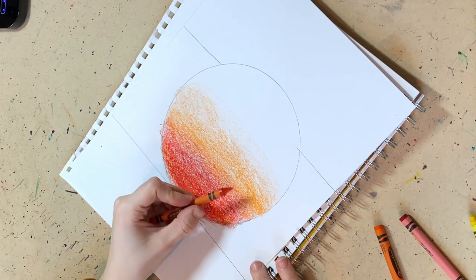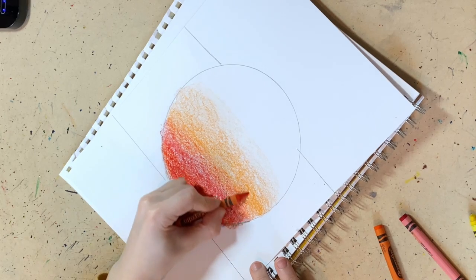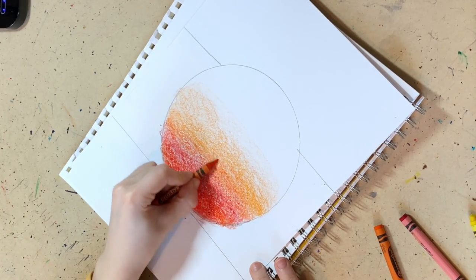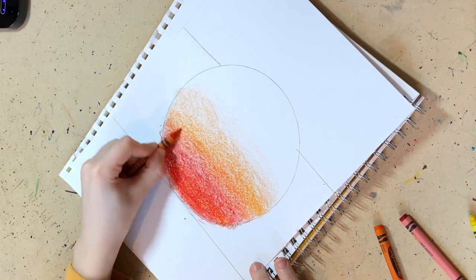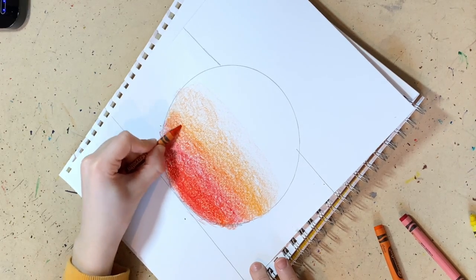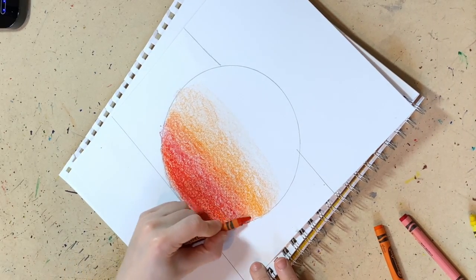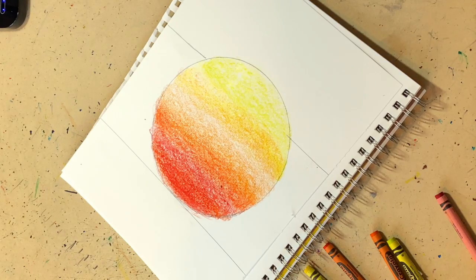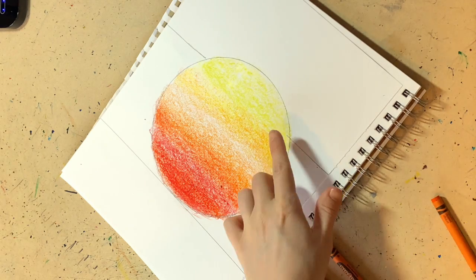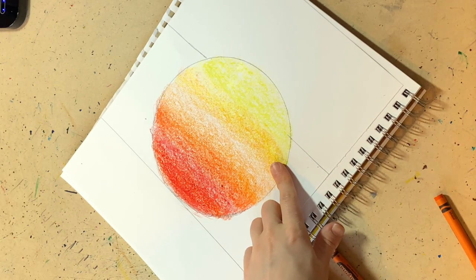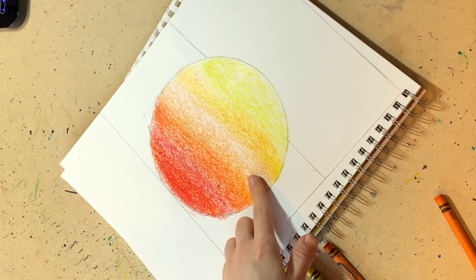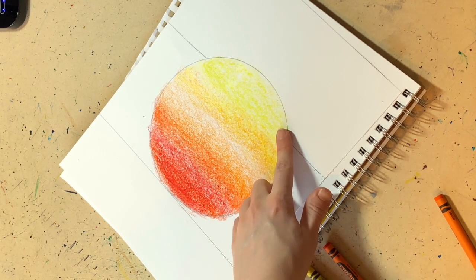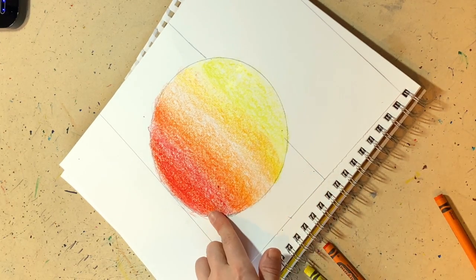I'm going to go back in with the red orange. So I took the yellow and I put the yellow at the top. I have the orange, and then it goes from light to dark.